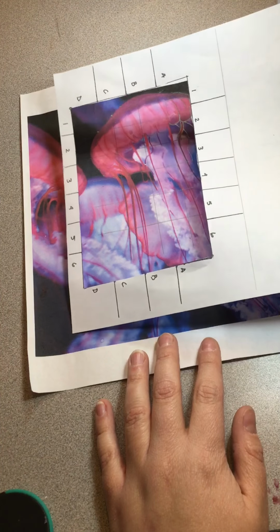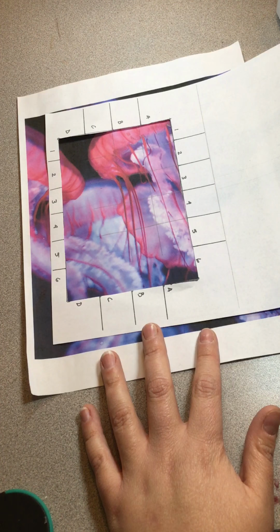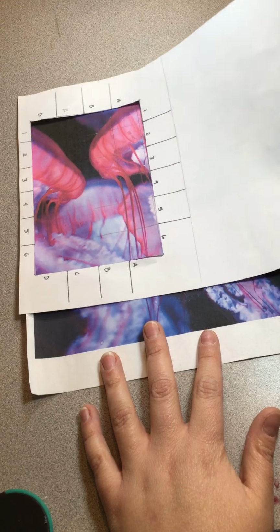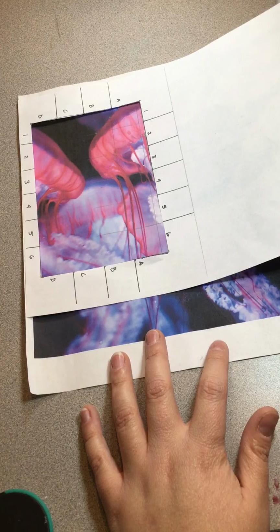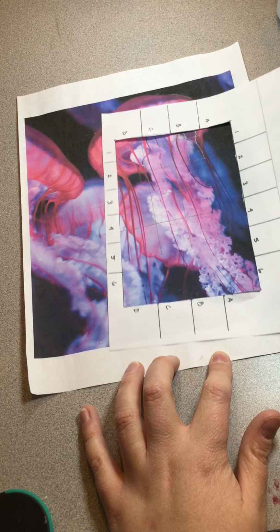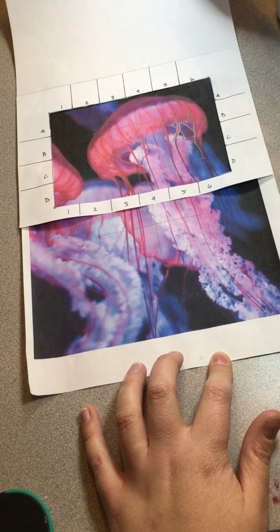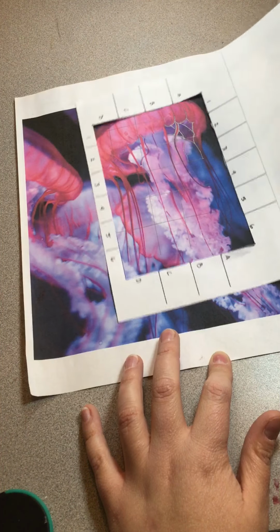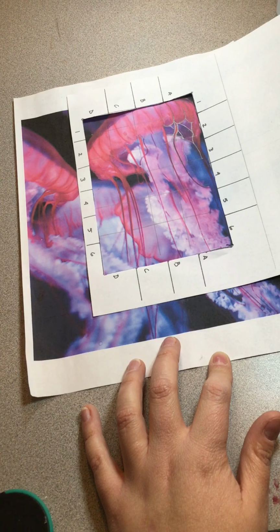And you need to use your viewfinder on your image like this, and you get to choose how you would like to set up this viewfinder on your image, okay? So you need to kind of isolate the most interesting part on your picture.